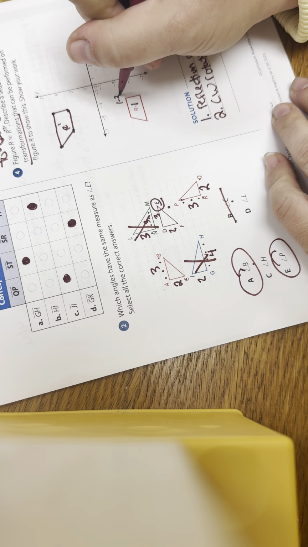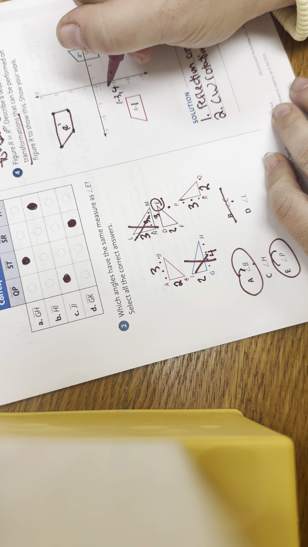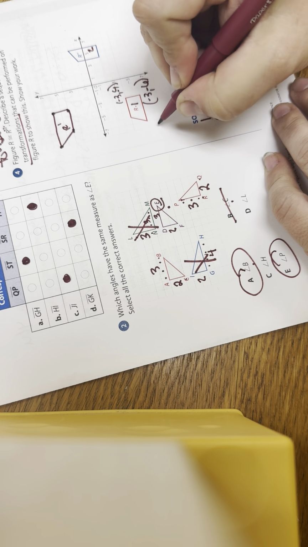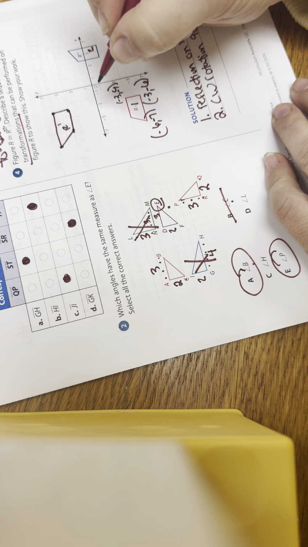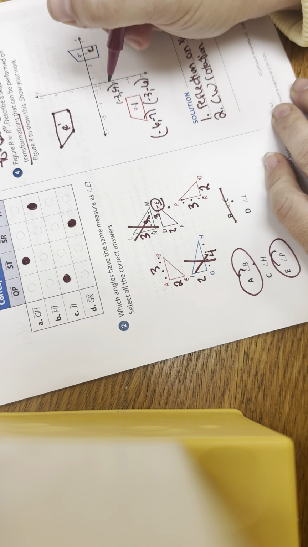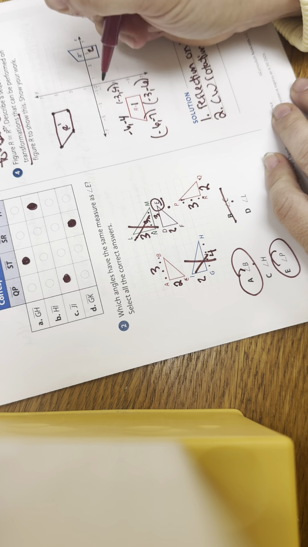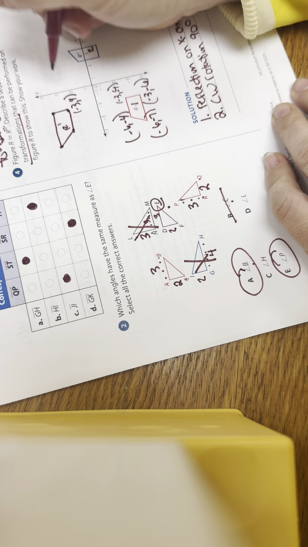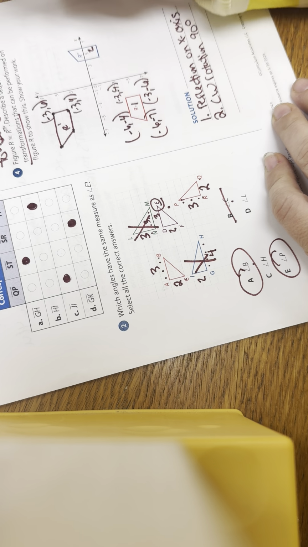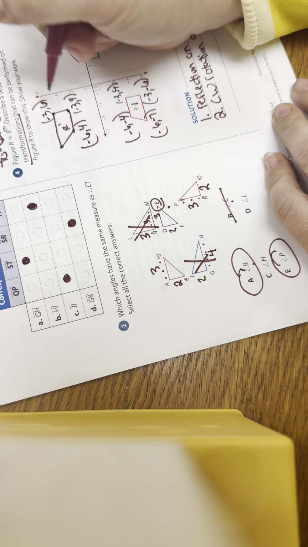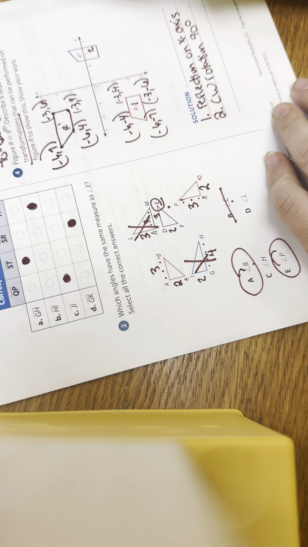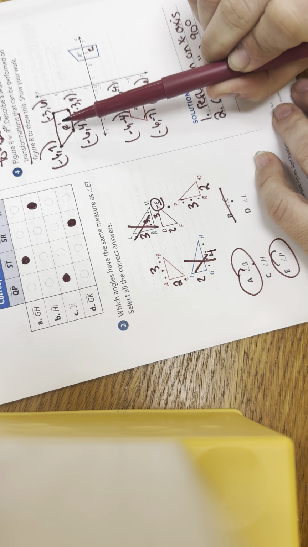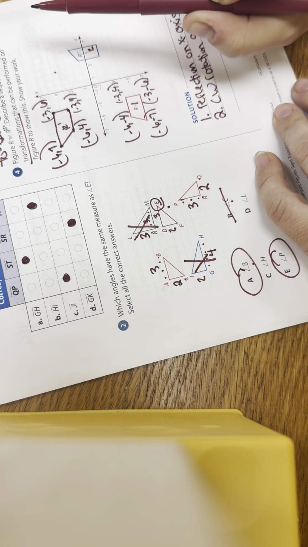This was, okay, and then here I have, all right, so I'm now moving from this quadrant to this quadrant.